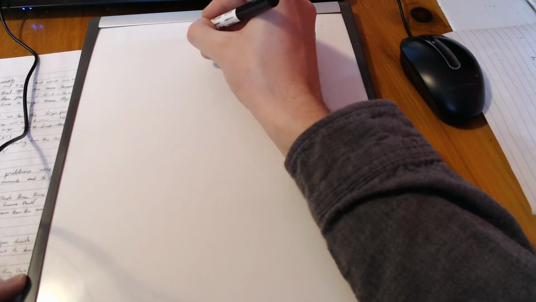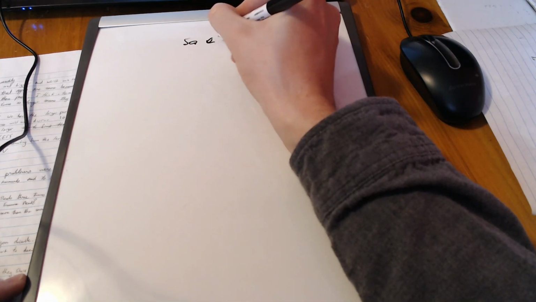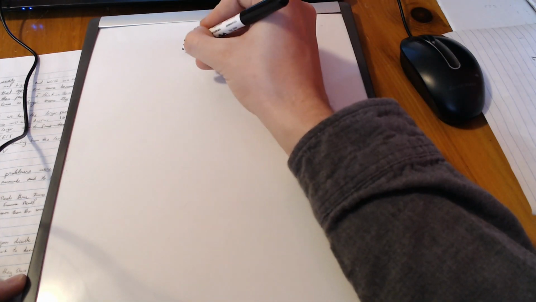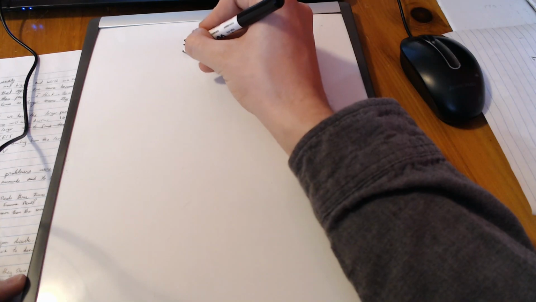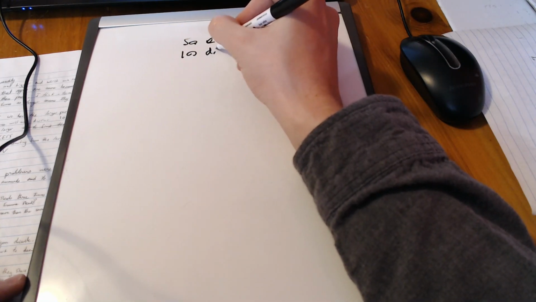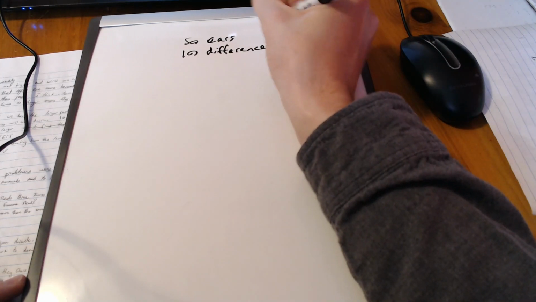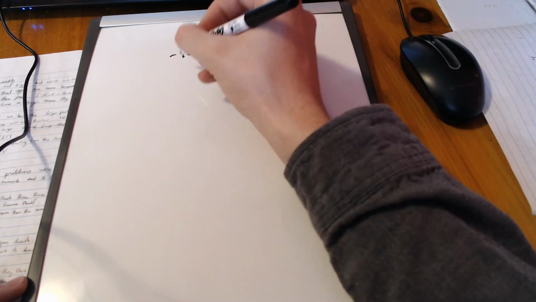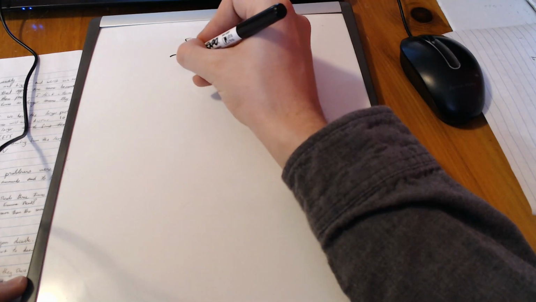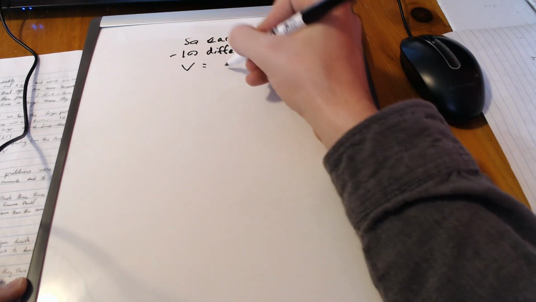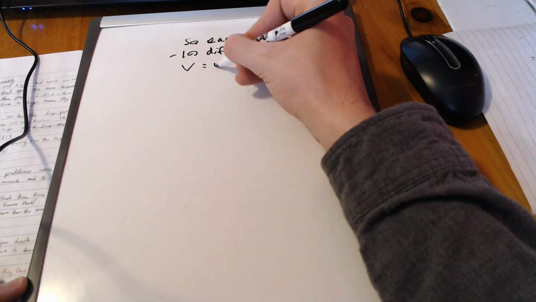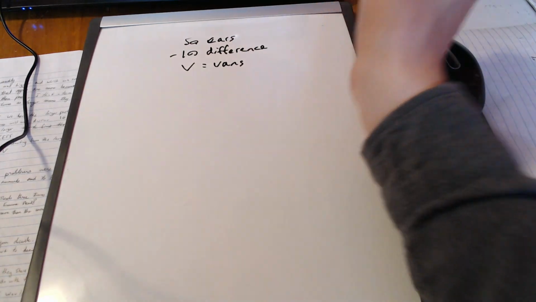So we had the vans, we can say 50 cars. Okay, we don't know, we have a difference of 10. Or you could even say, if you're feeling fancy, you can say minus 10. And then for vans, you say V equals vans unknown, right? We don't know what V is.